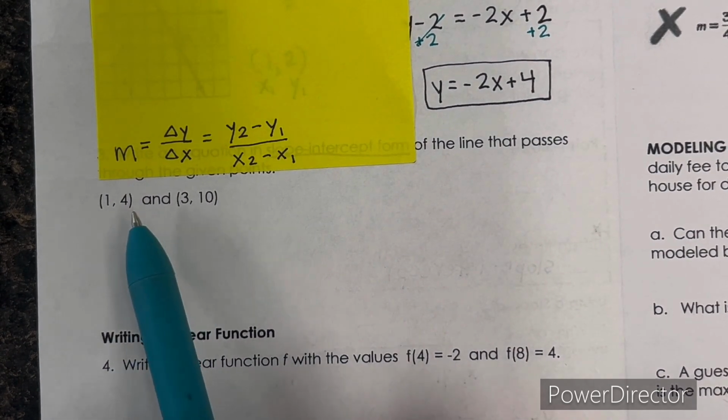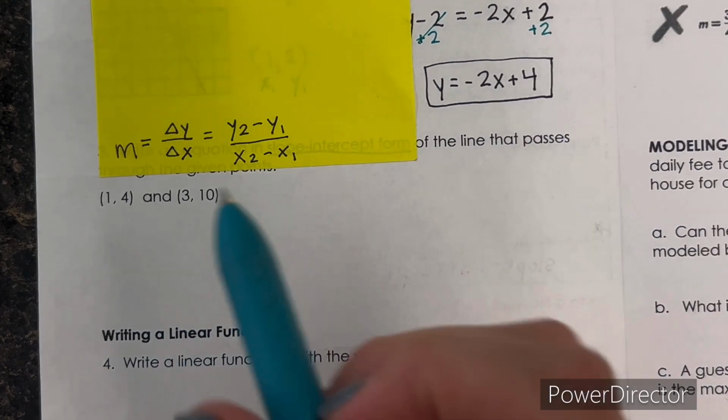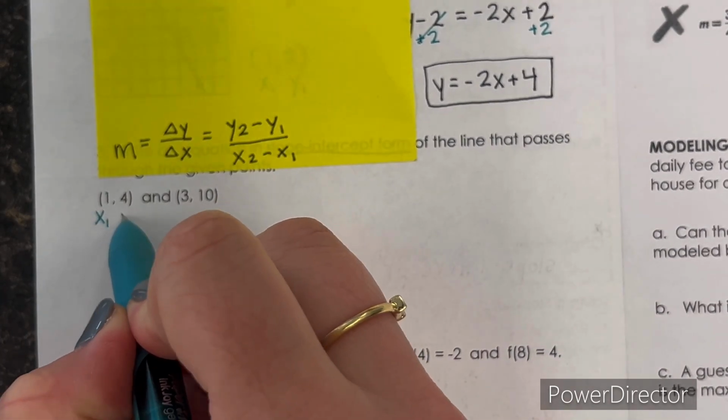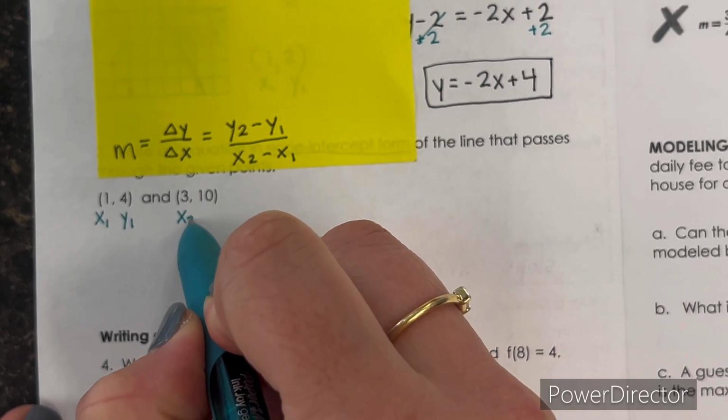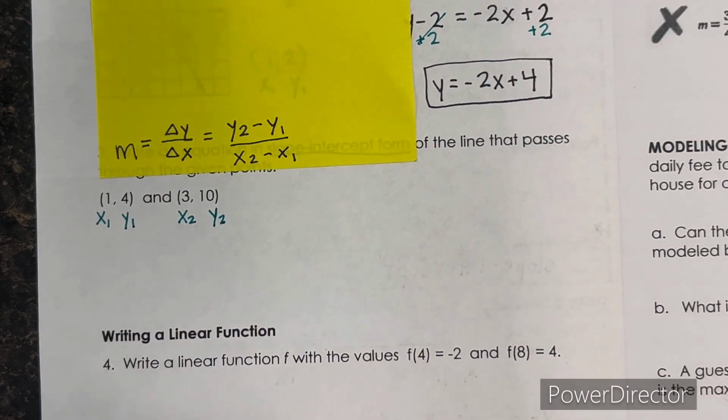So let's go ahead and label them. These are the two ordered pairs that I have. I'm going to label this one x1, y1 because it's the first ordered pair. This one I'm going to call x2, y2 because it's the second ordered pair.